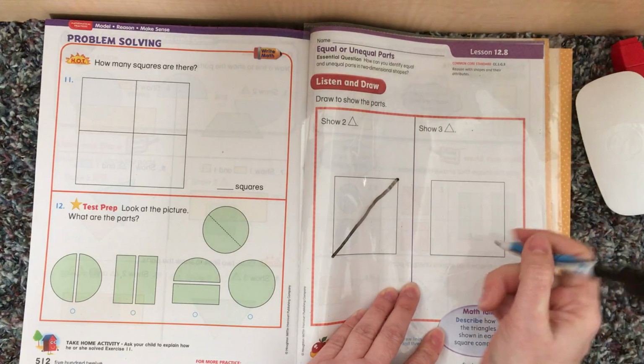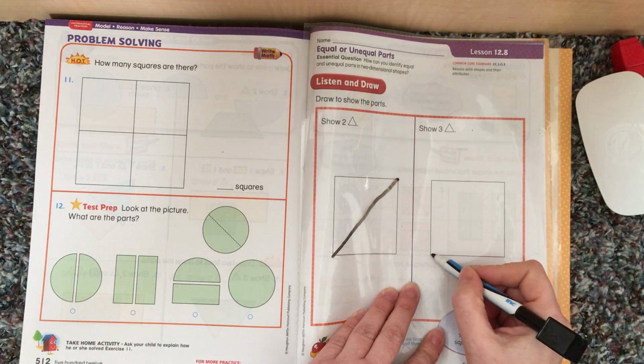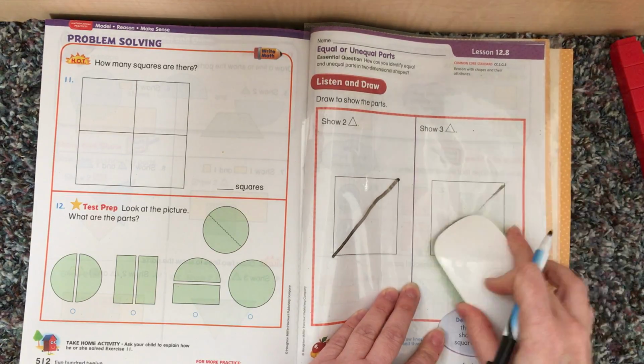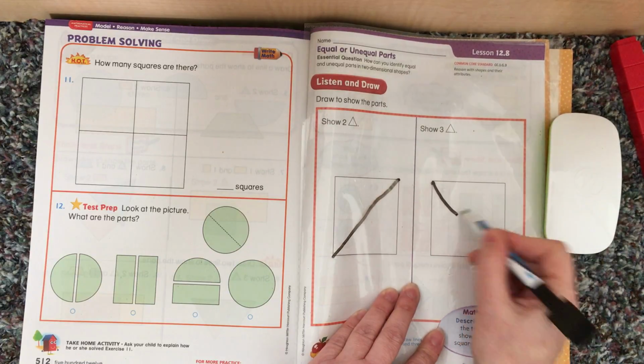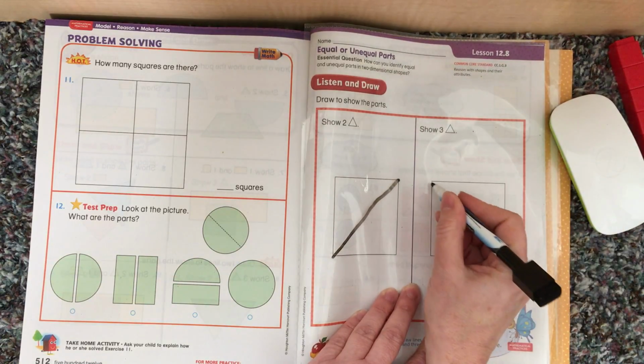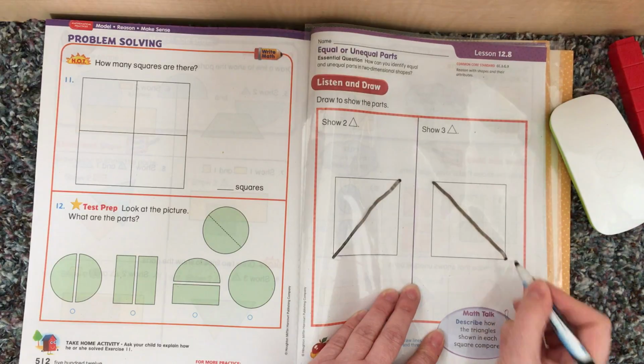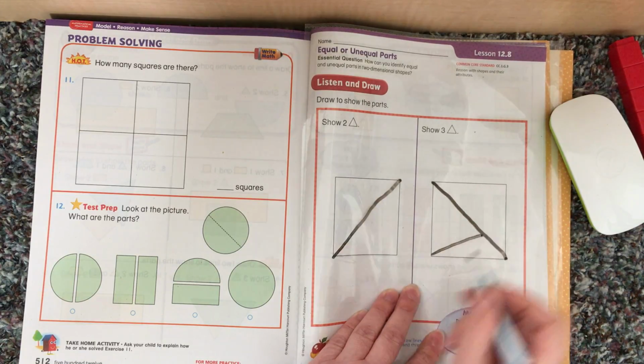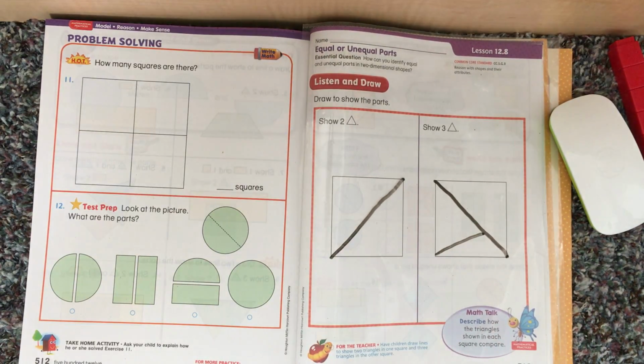We could start and make it, whoops, that's what I just did. We could start and go from this corner to this corner and then draw a line. There are lots of different ways to do it.